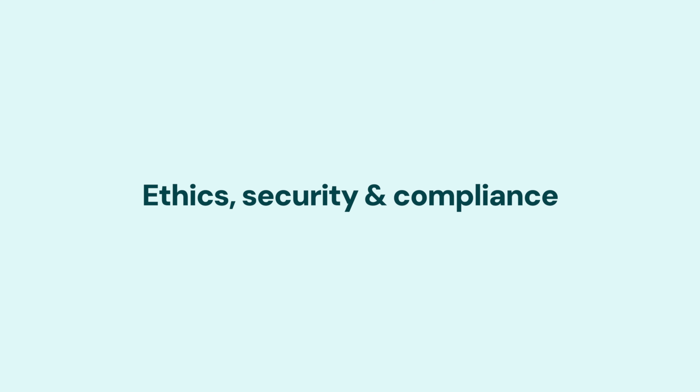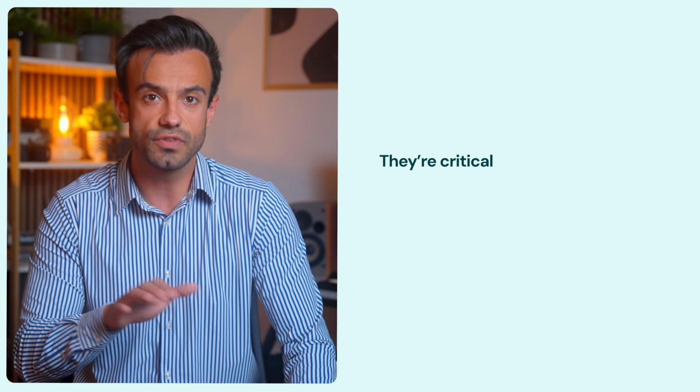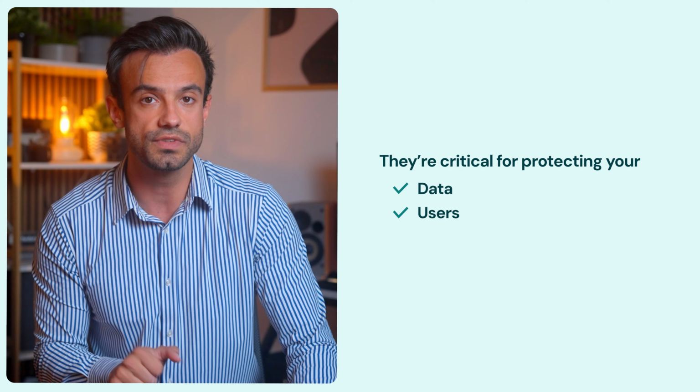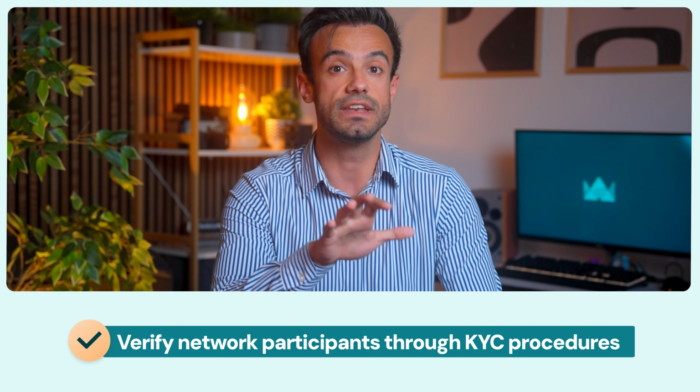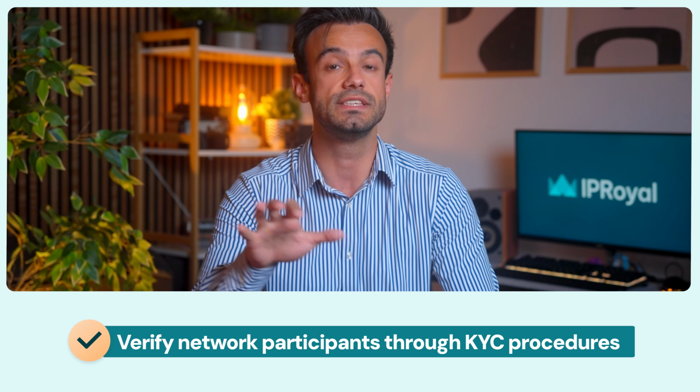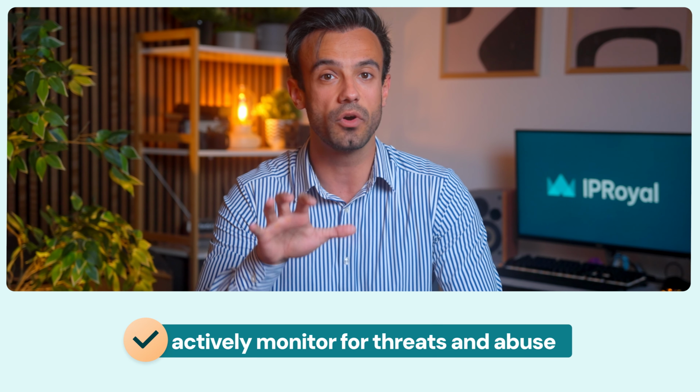Let's not forget crucial factors like ethics, security, and compliance. They're critical for protecting your data, your users, and your reputation. A trustworthy proxy provider should offer full transparency around how IPs are sourced, with clear ethical standards in place. They should also comply with key regulations like GDPR and CCPA, verify network participants through KYC procedures, and actively monitor for threats and abuse.